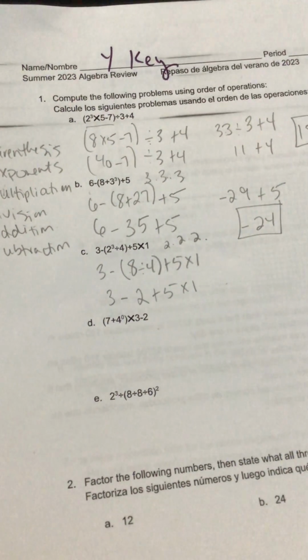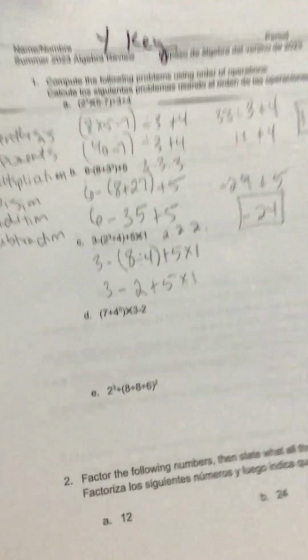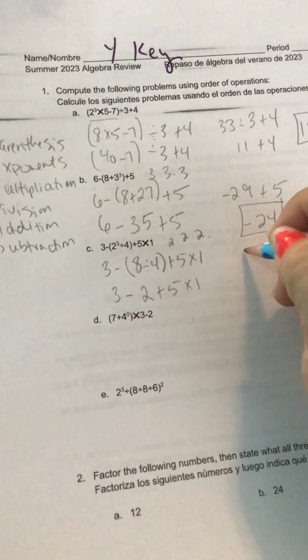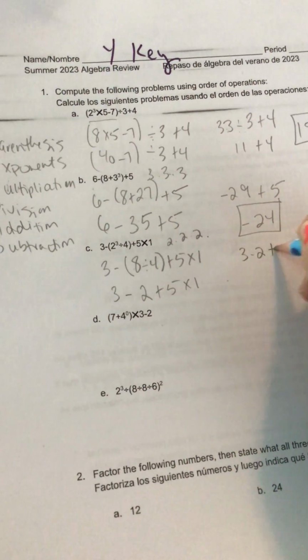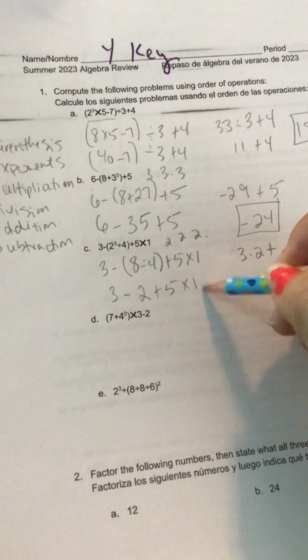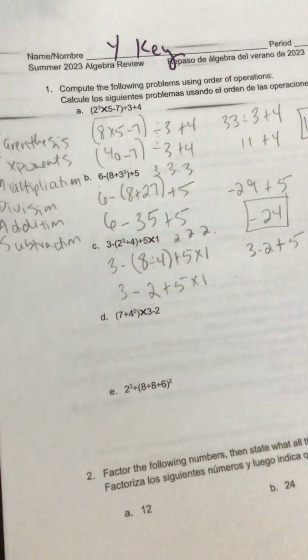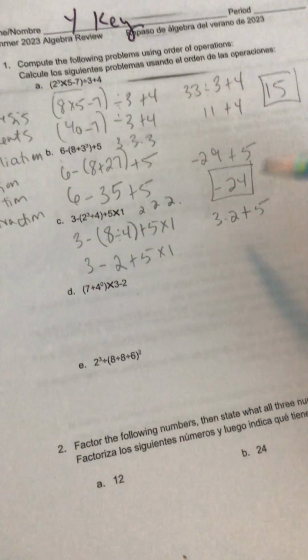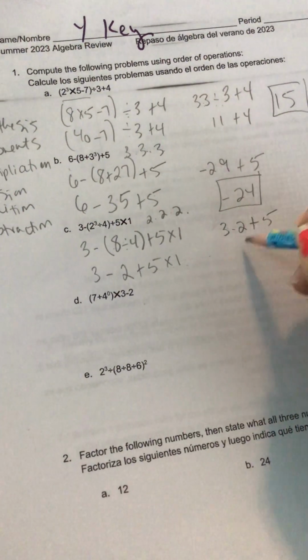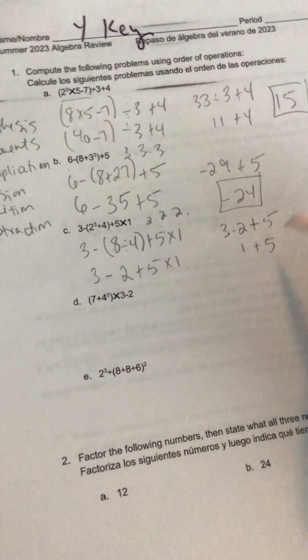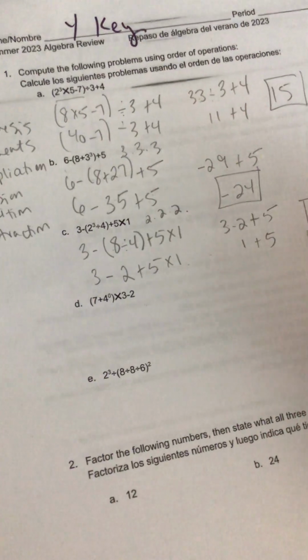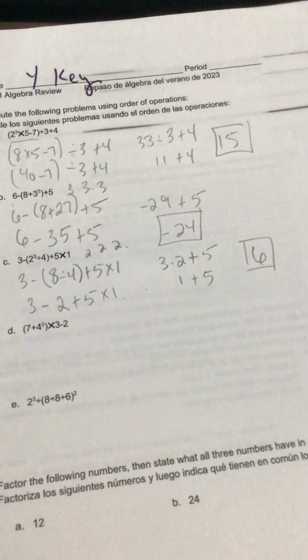I have multiplication in what's left over, so I'm going to start with that. 3 minus 2 plus 5 times 1 is 5. Now I'm going to continue on. 3 minus 2 is 1, plus 5. 1 plus 5 is 6. Our answer then is 6.